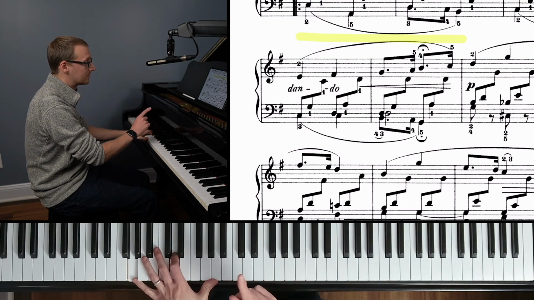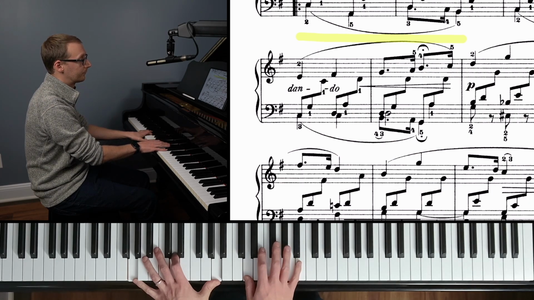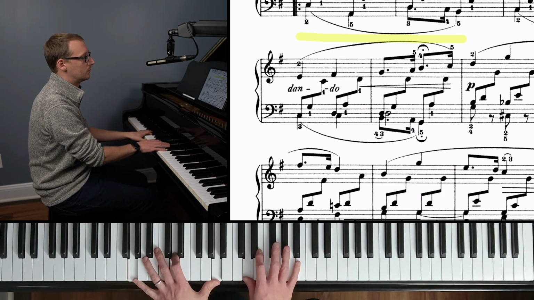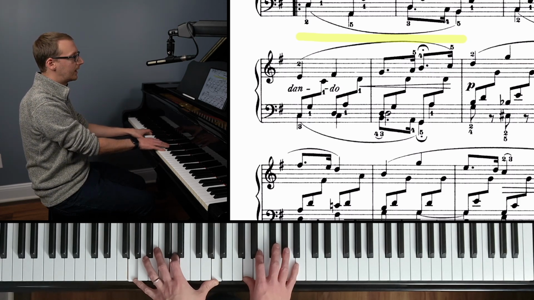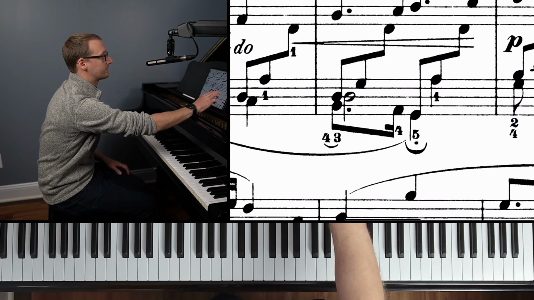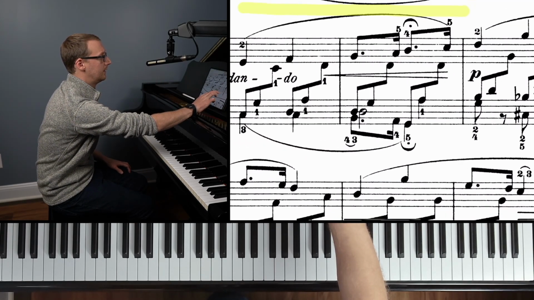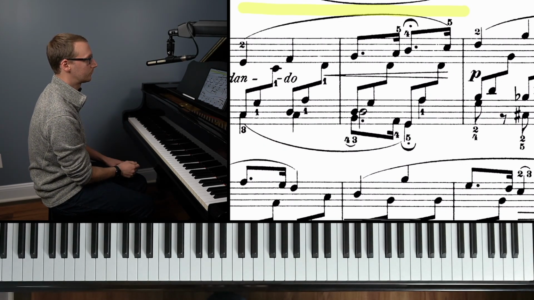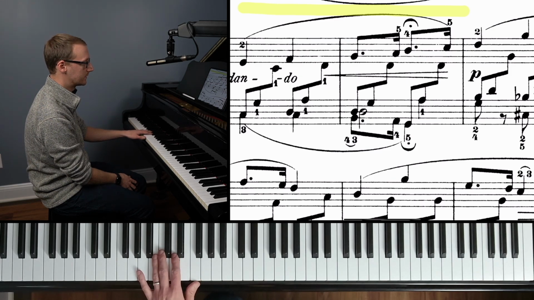Oops, I meant to hold the D. Okay, when you try to play this, you're going to see why this is challenging, because you're going to have trouble figuring out what fingers do I release and what fingers do I not release. So we really have to take a very careful look at this measure. So let's see if I can talk you through this.